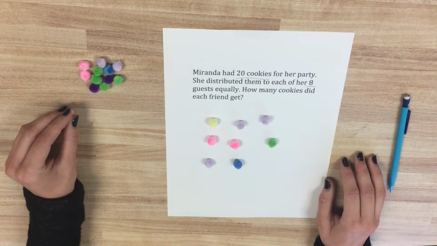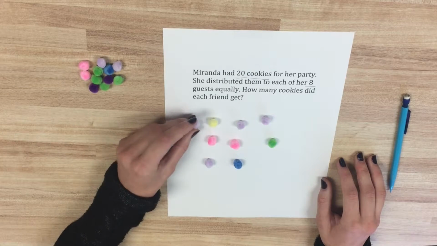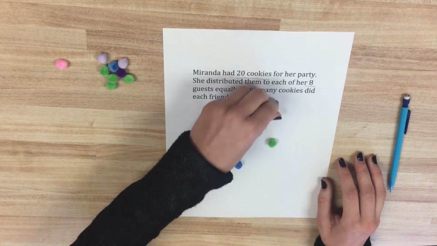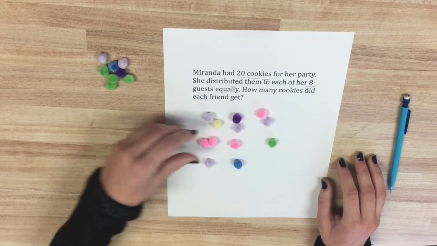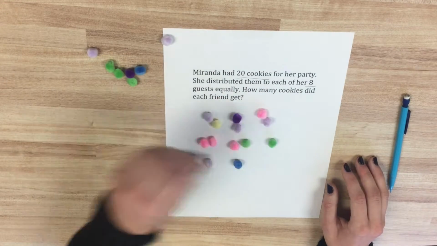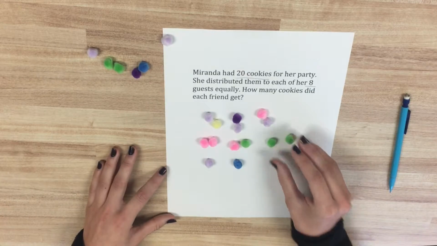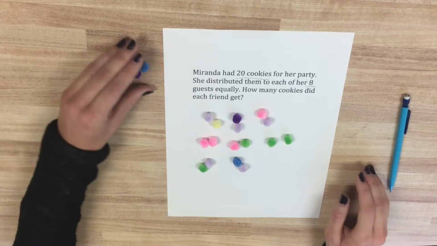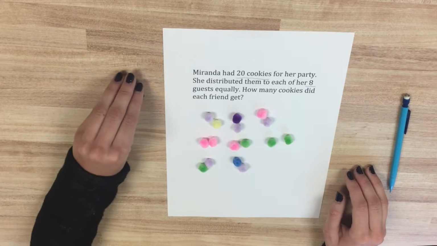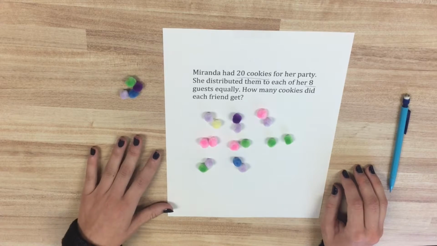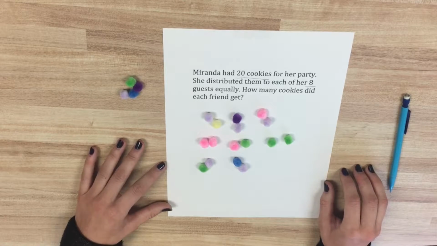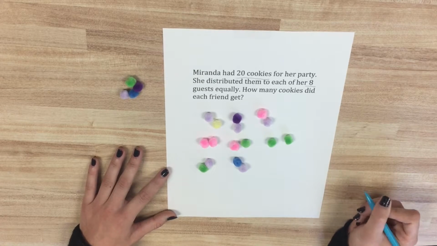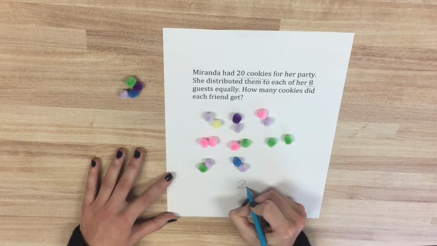So let's give each friend 1 more and see how many we have left to give. 1, 2, 3, 4, 5, 6, 7, 8. Okay, so now we have 4 cookies remaining, and each friend got 2 each. And there are 4 remaining, so that is not enough to give each friend another cookie. Therefore, each friend receives 2 cookies.